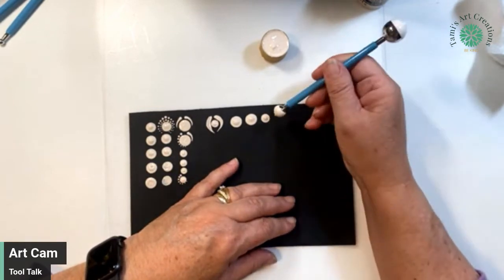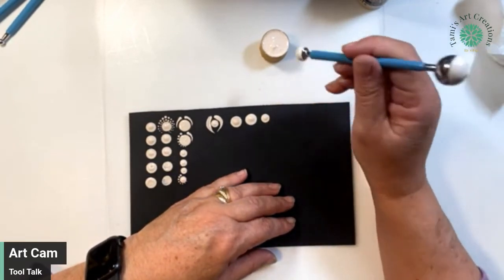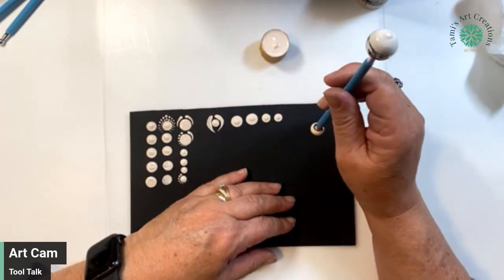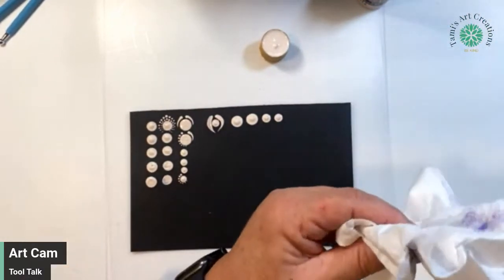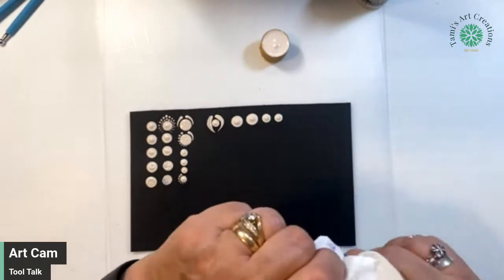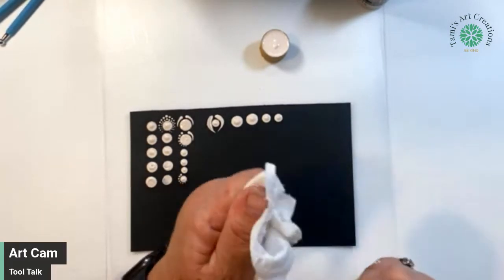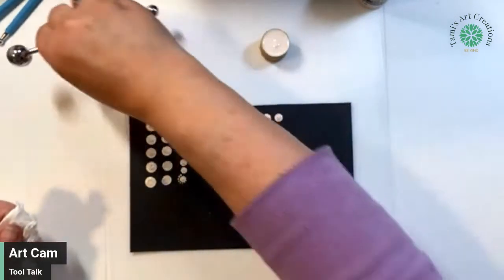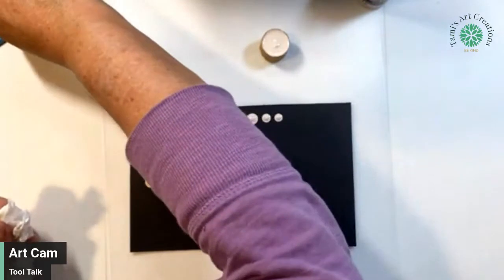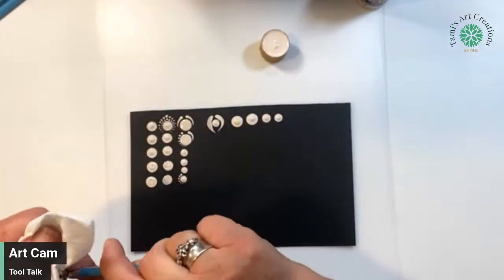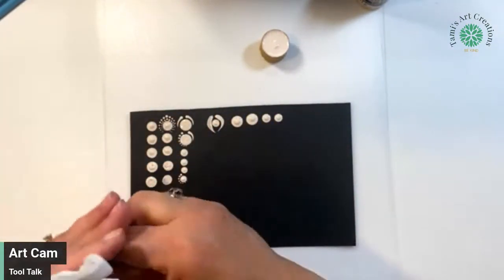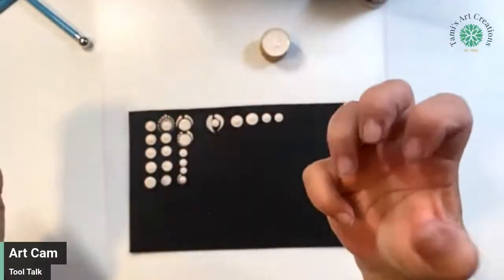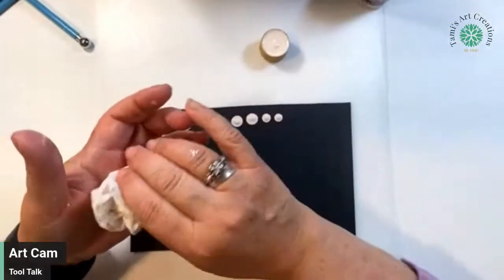And I don't recommend these. It seems like you would get a bigger dot, but nope, you don't. And they're very heavy. I don't recommend these at all. They're not very good. They roll around. They're really heavy. They're not good especially if you have carpal tunnel like I do.